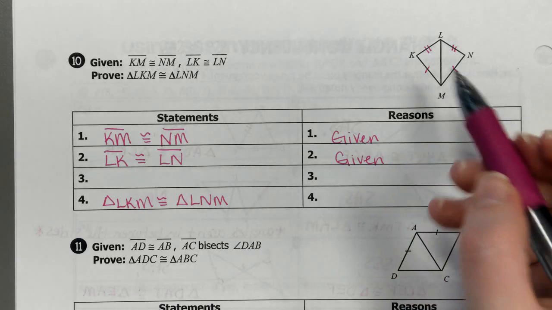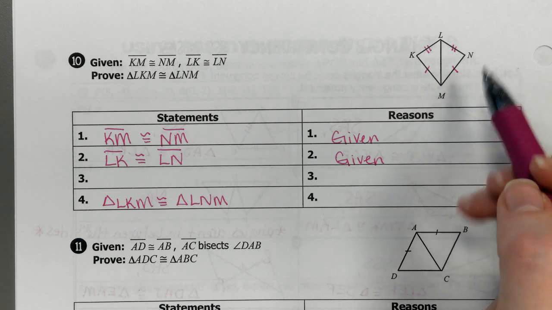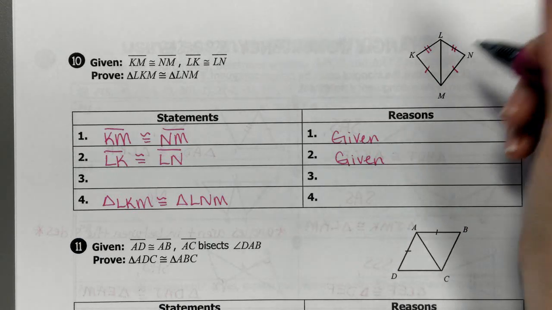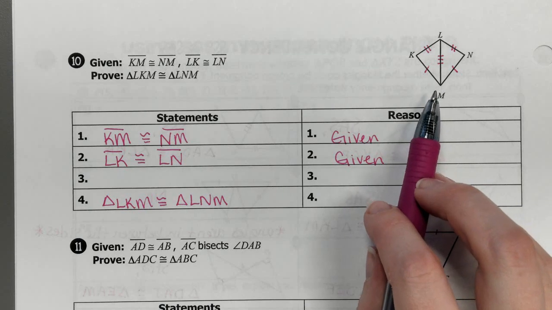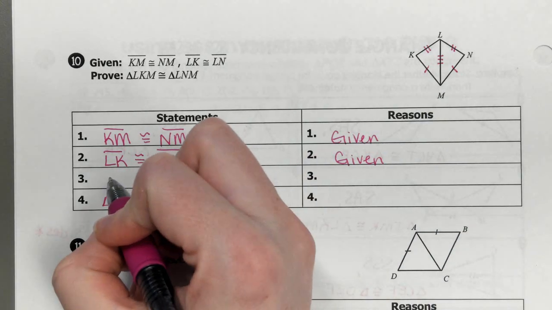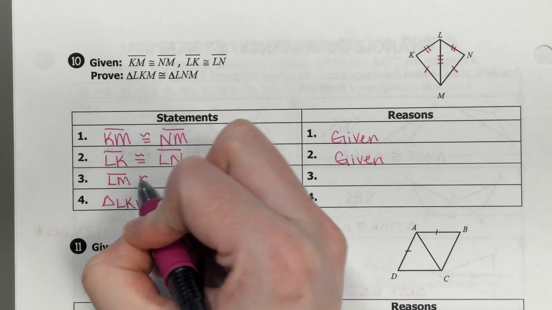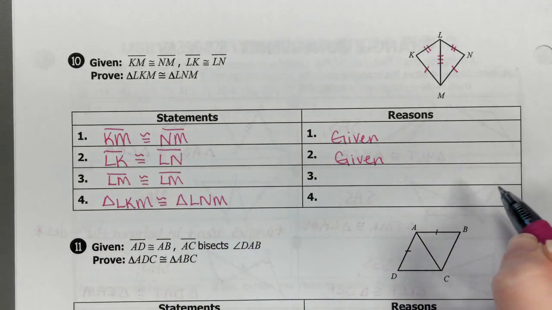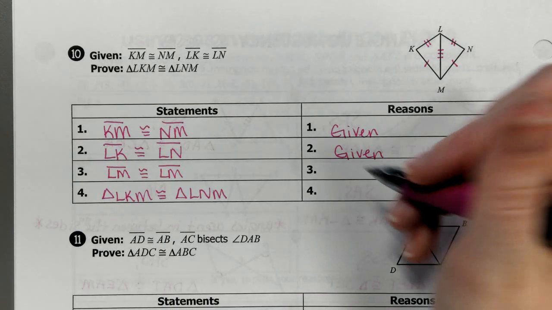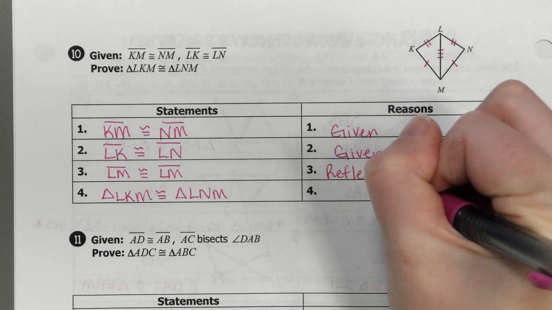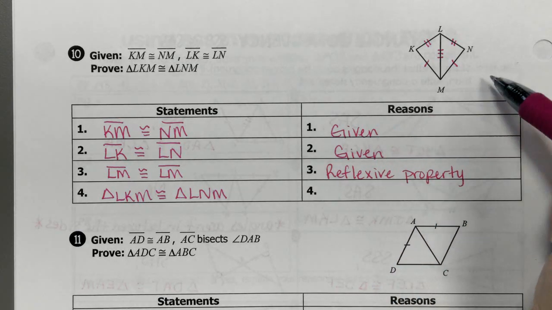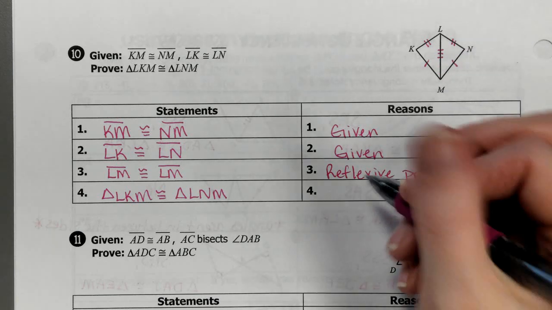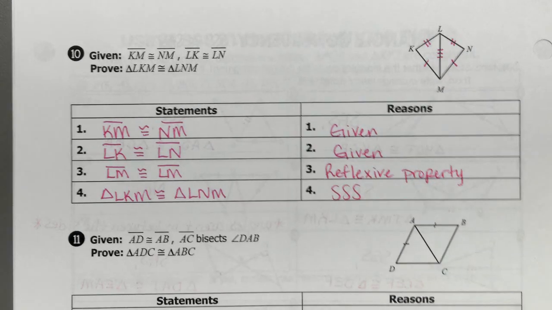So what I'm going to do is, with my picture, the way that I have it marked, I have two sides marked. The only side that I don't have marked is LM. And I know that it's a shared side between the triangles. So when it's a shared side, you can say that it's congruent to itself. So you can say on line 3 that LM is congruent to LM. When a segment is congruent to itself, this is called reflexive property. So based off of what I have marked in my picture, I have all three sides marked. This is side, side, side.